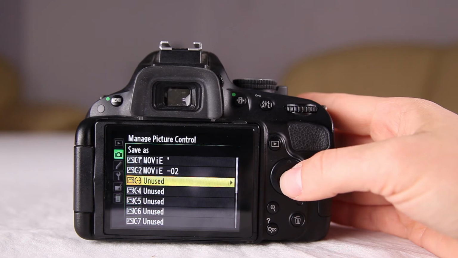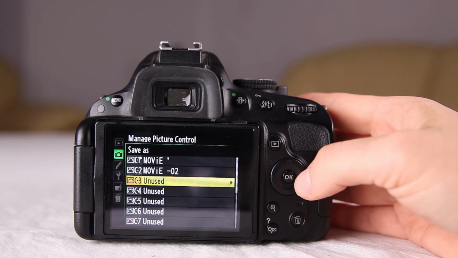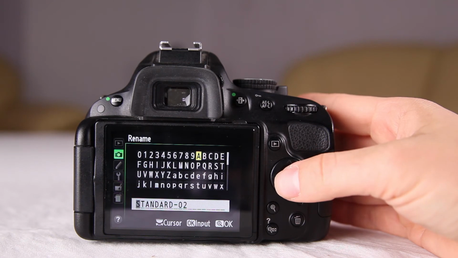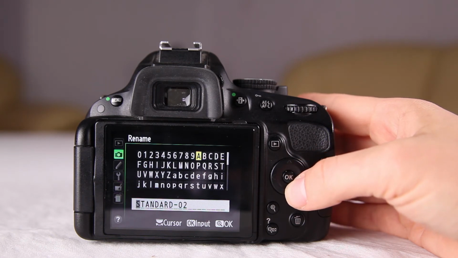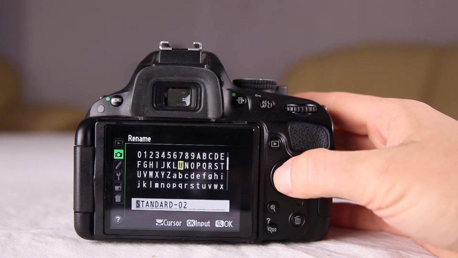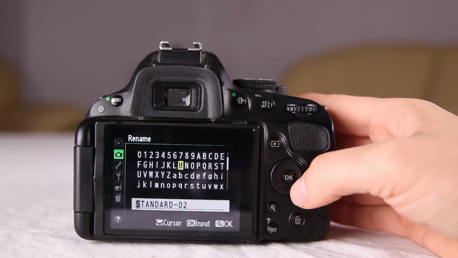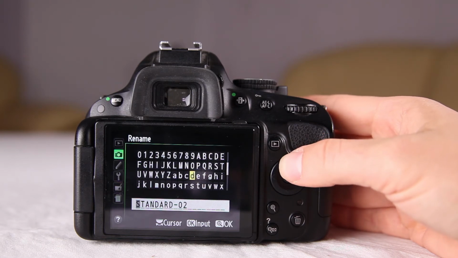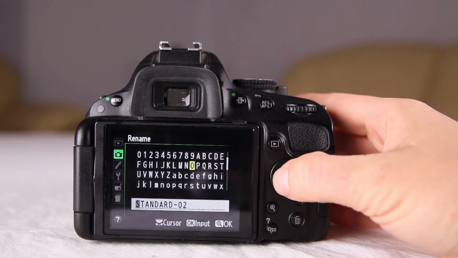So instead of saving it as something else, I can go ahead and create and use one of these unused picture profiles here. So I'm going to use my C3 unused, and I will go ahead and label it whatever I want it to be. So we can go through and label it however you would like. Right now it just says standard 2 because that's the picture control that I went off of to create this one. But you can switch it to movie or whatever you would like and create that control.